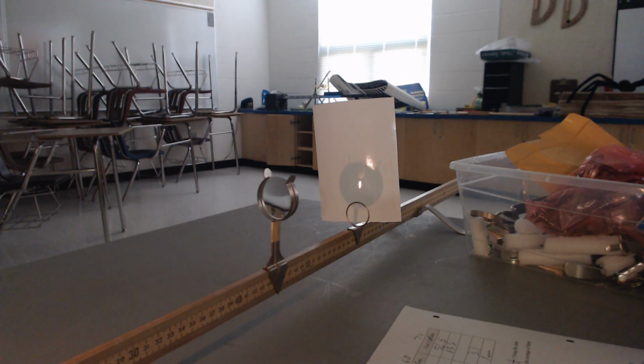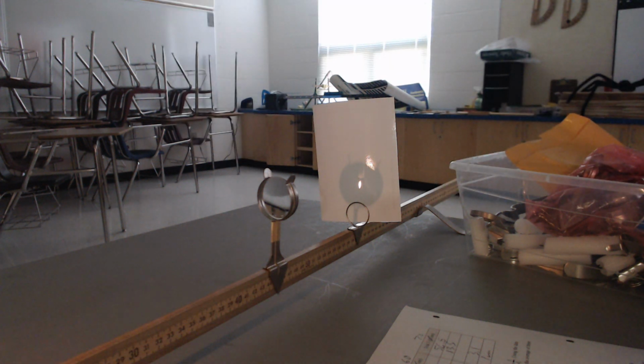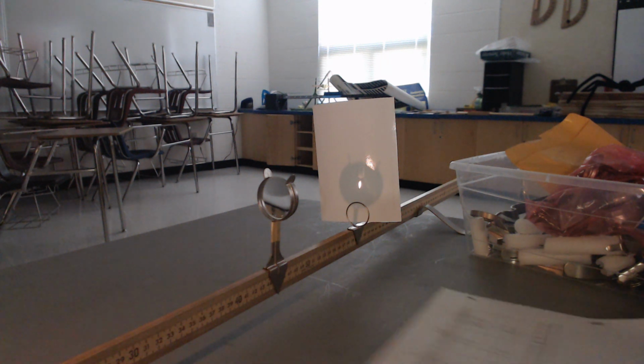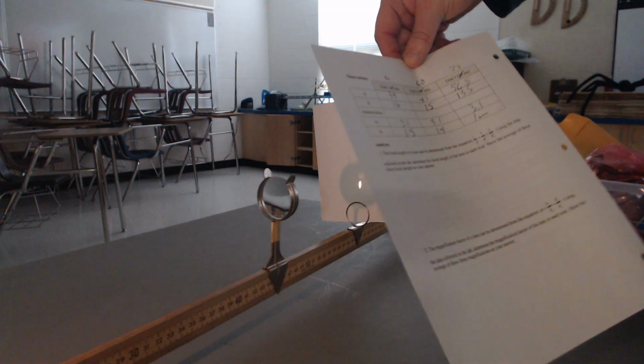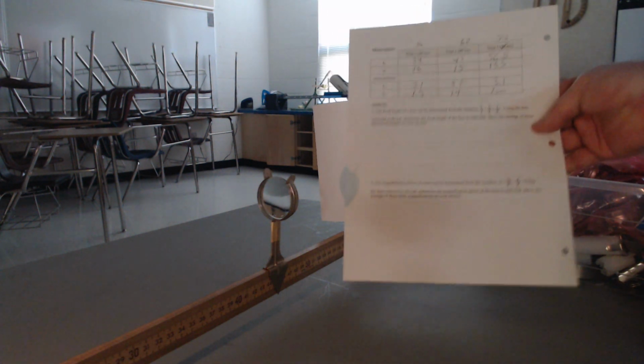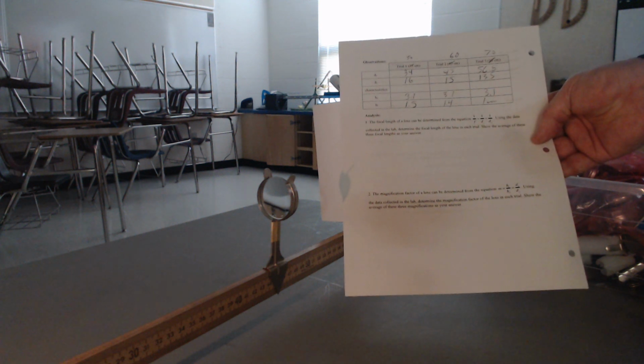Now, that is your basic optical bench lab. You've got distance to the object, candle to the lens. I'm not showing you the candle because that's really bright and it screws up the focus on the camera. But you also have distance to the image from the lens to the screen itself. Now, looking at the lab, the focal length of a lens can be determined from the equation 1 over f equals 1 over di plus 1 over do. Using the data collected in the lab, determine the focal length of the lens in each trial.